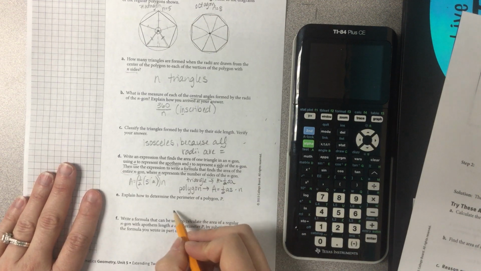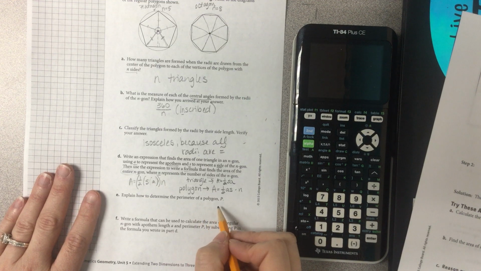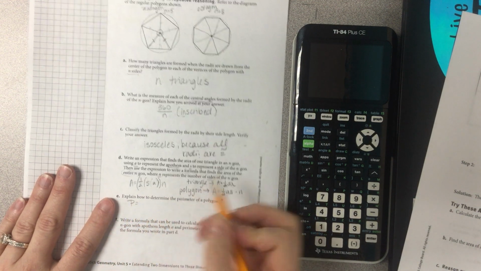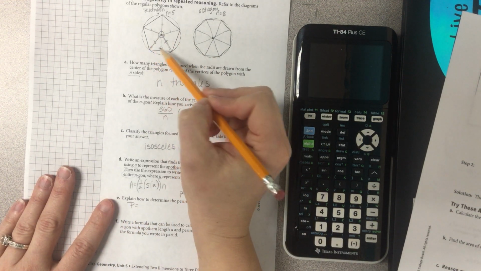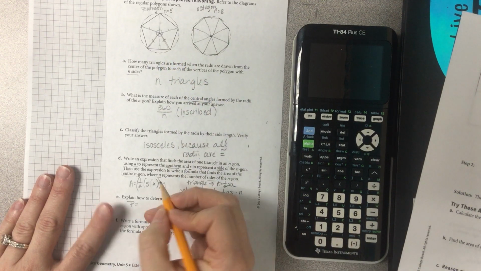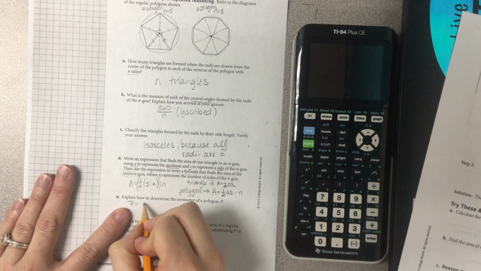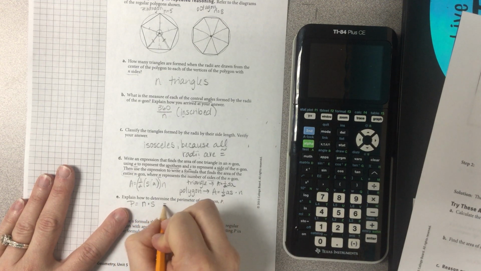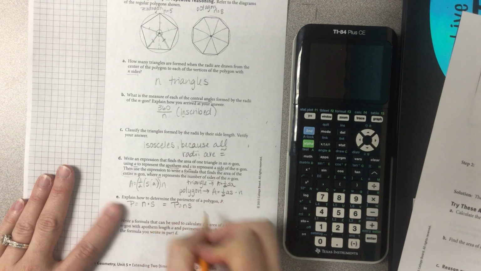Okay. Now, how would we find the perimeter of this polygon? Well, we would take however many sides there are and multiply it by the length of one side because they're regular polygons. And so in this case, we would take the number of sides times the side length. So P is equal to NS.